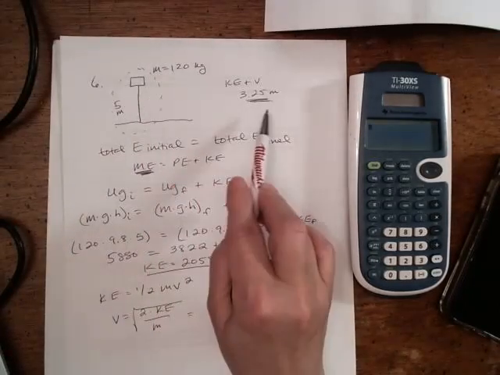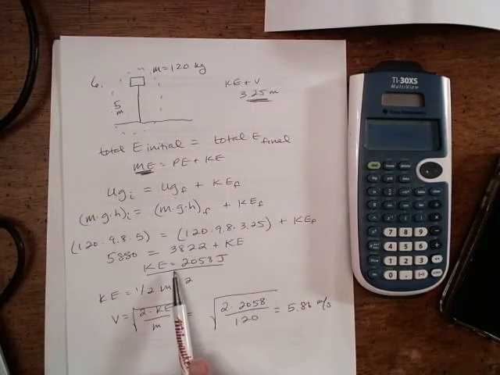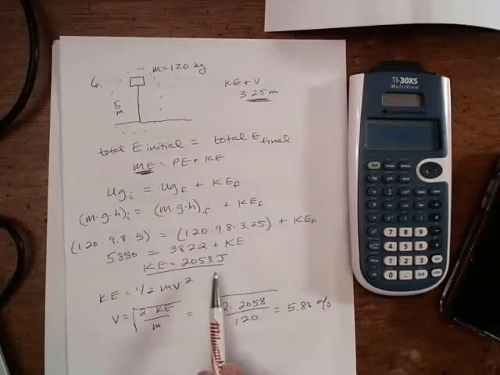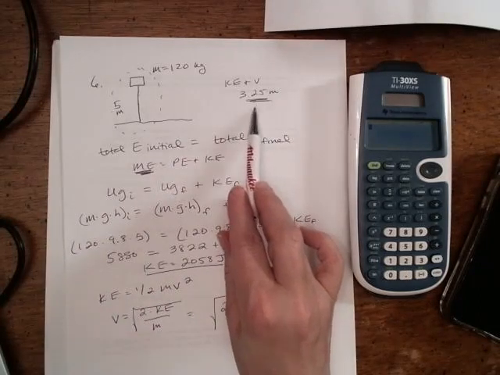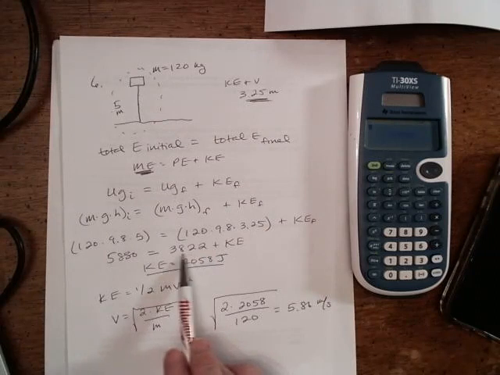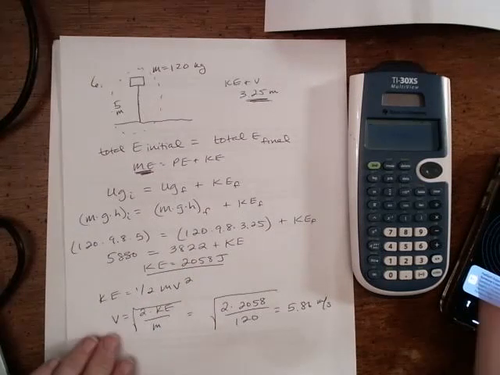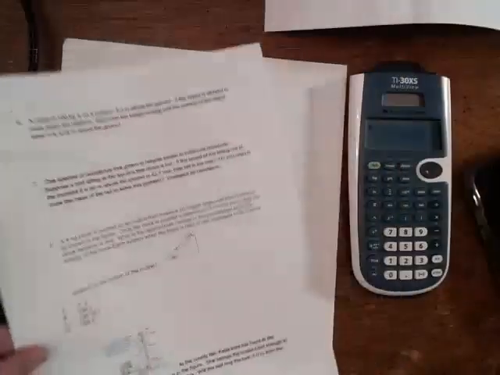So at the 3.25 meters point, the object has a kinetic energy of 2058 joules, and it's moving at 5.86 meters per second. And it's still got some potential energy because it's at a height above the Earth. Okay, so it's got this potential energy value here. Okay, so that's number 6. Let's look at number 7.